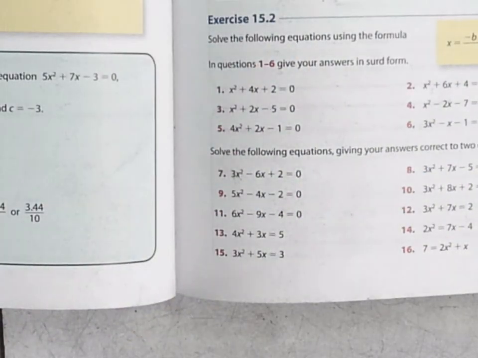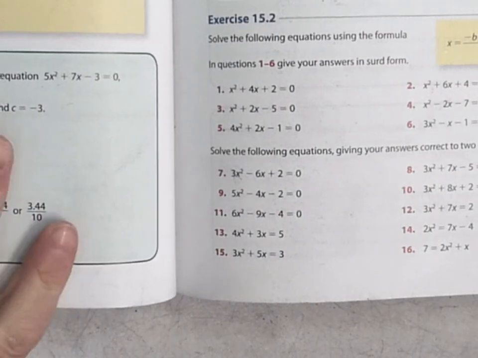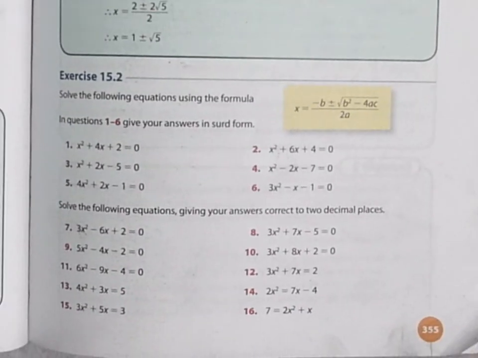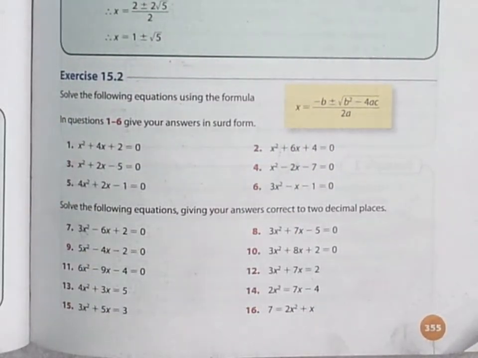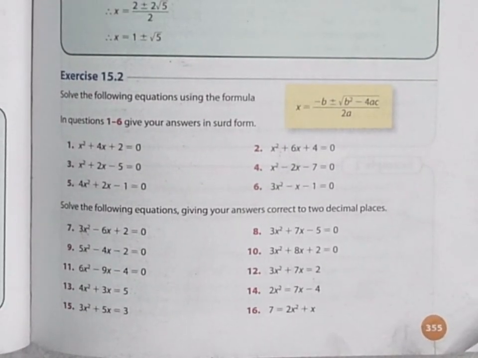So I'm going to put a picture up in Teams right now, and I'll put the answers up as well. Now you can see both.